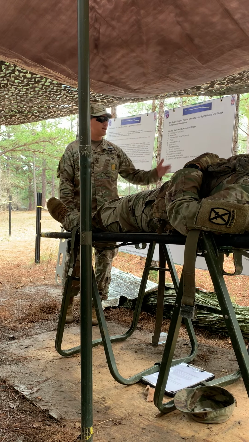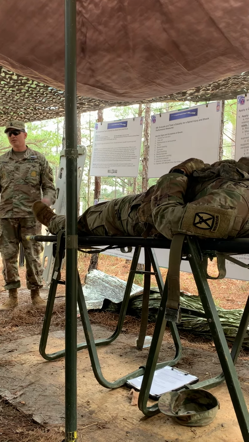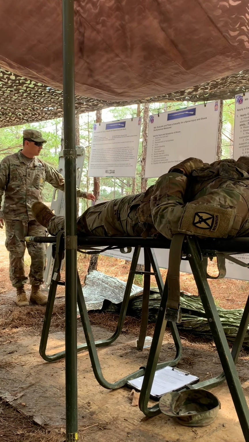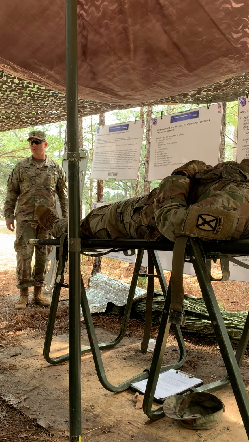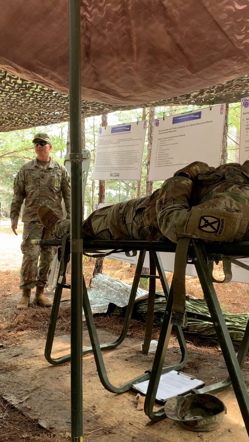So just remember all the steps. I know it seems like a lot of stuff, but when you actually do it, it goes pretty quick. That's the thing. It may seem long, but when you actually go through it and say it, you'll see when Sergeant Bryce goes through the demo, it goes pretty quick, when someone's with you and is helping you.